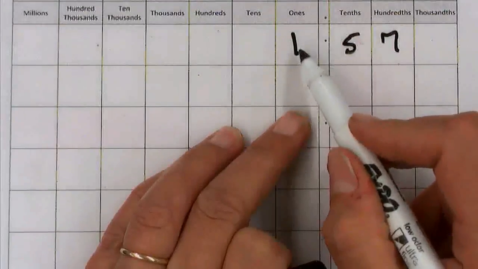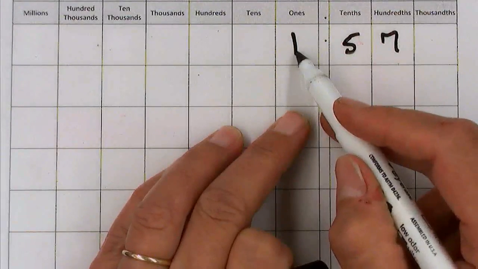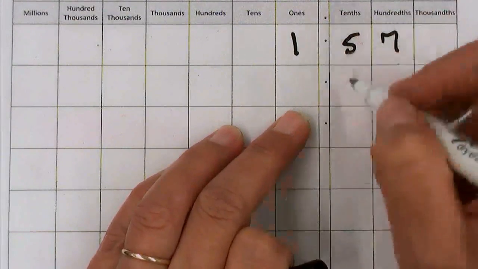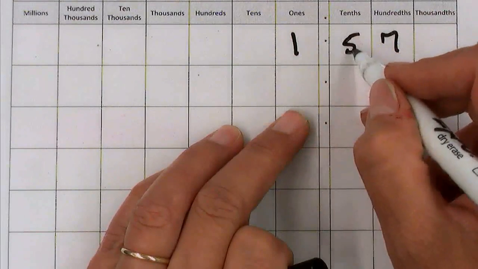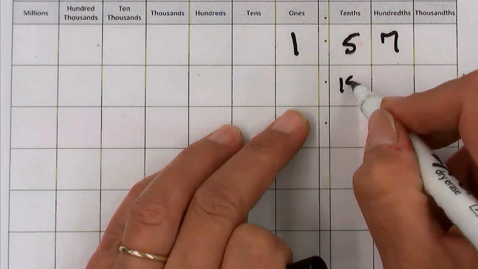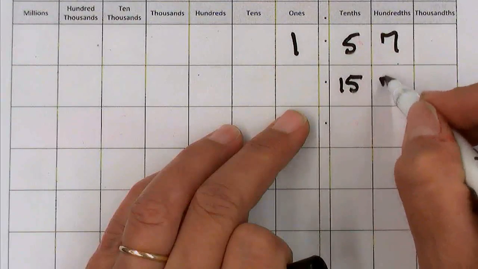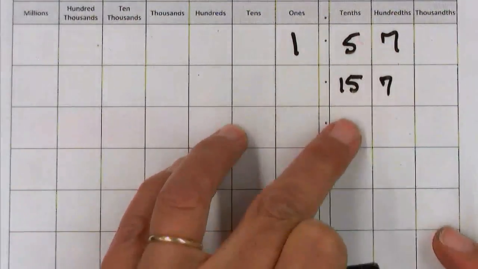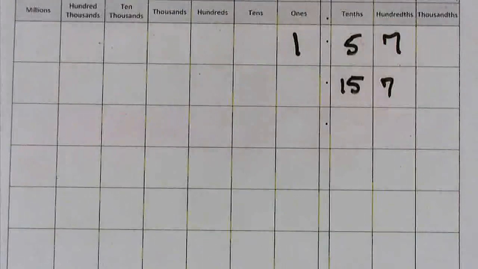Let's see, if we take our 1s, we know that we can take this 1, break it into 10 pieces. We can add those 10 pieces in here, and then we've got 15 tenths, and we still have that one for our hundredths.